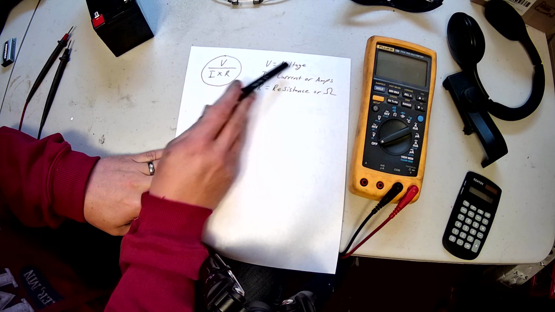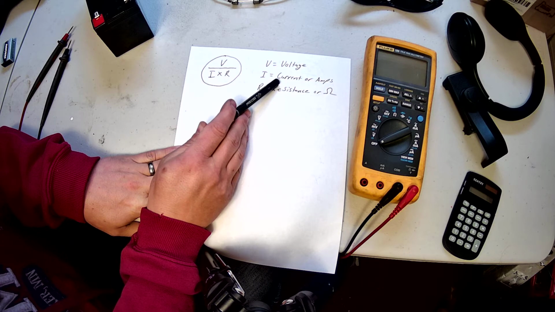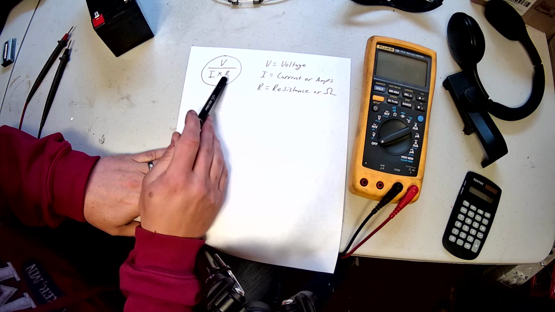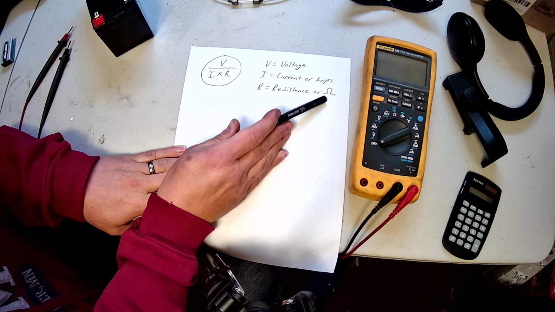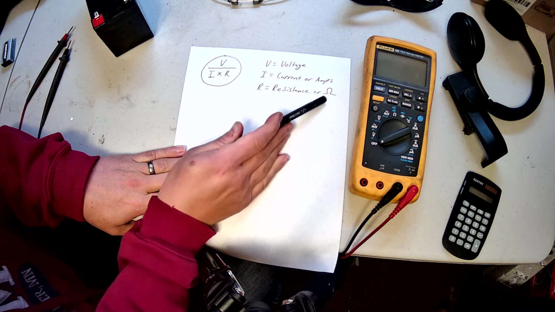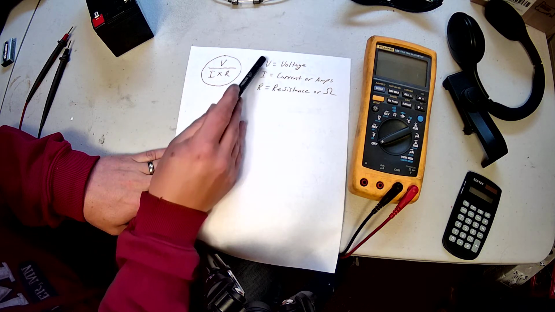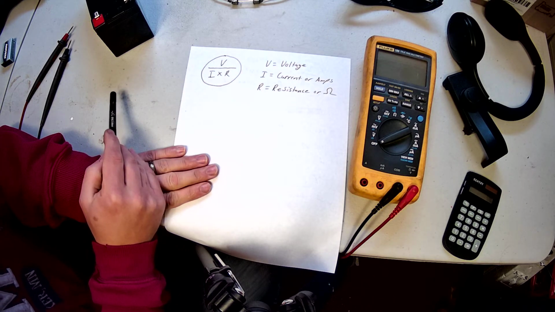The V stands for voltage. We have an I, and the I stands for current, or a lot of times I refer to it as amps or amperage. And then the R is the resistance, or ohms, or omega. But typically I will write the symbol ohms to represent resistance. So if I know two of these things in this equation right here, I can figure out the third.